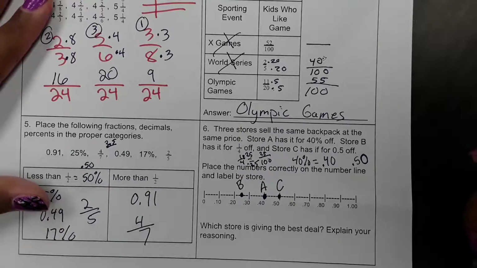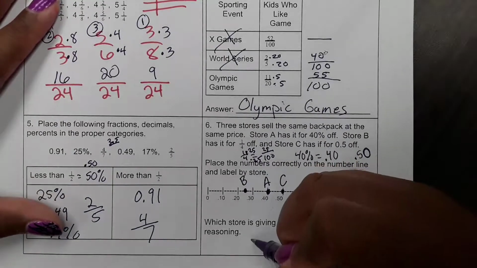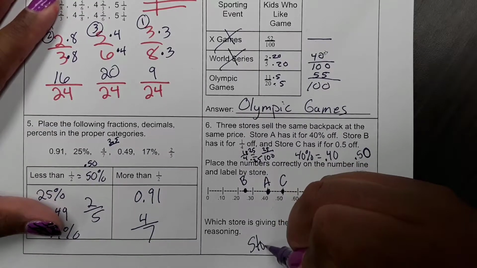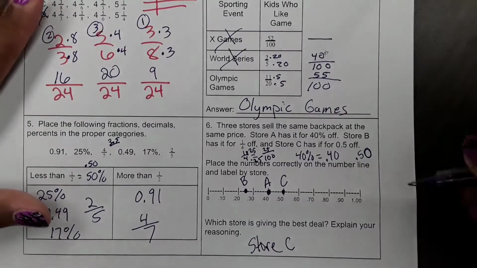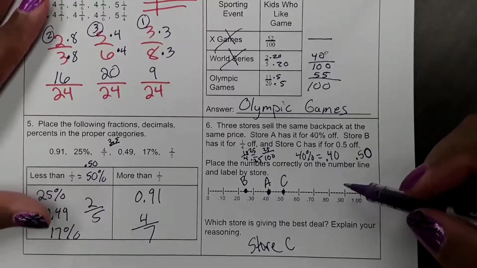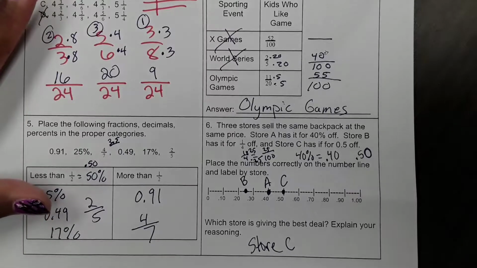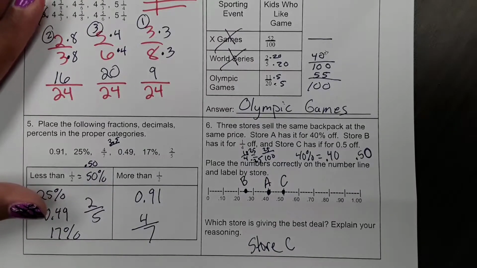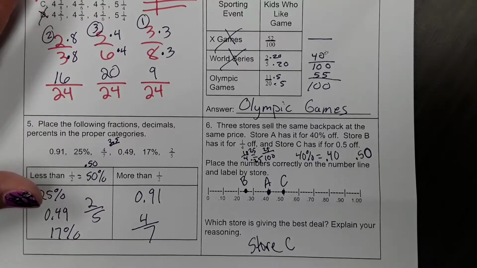Which store is giving the best deal? Well, it would be store C. Because C has it 50% off. So it's half the price. And that is our test corrections for comparing and ordering fractions, decimals, and percents.